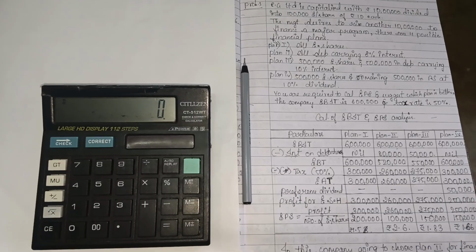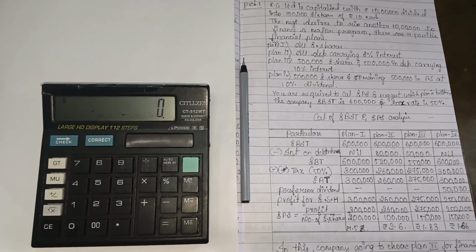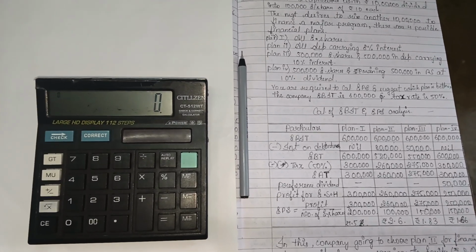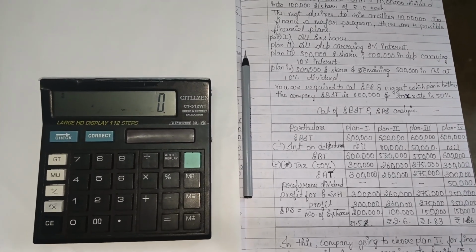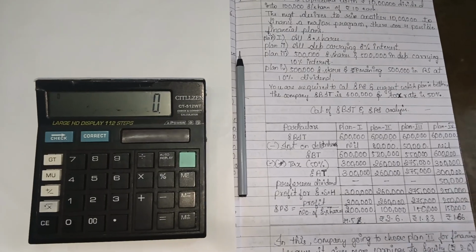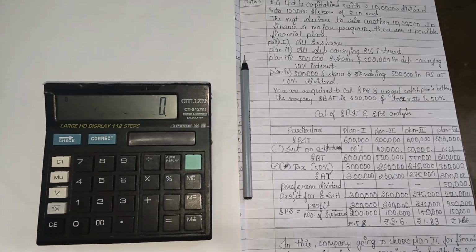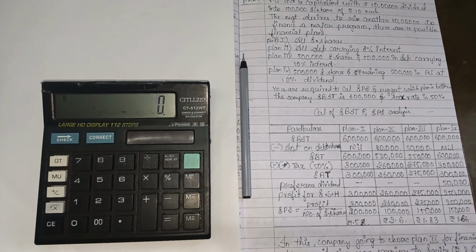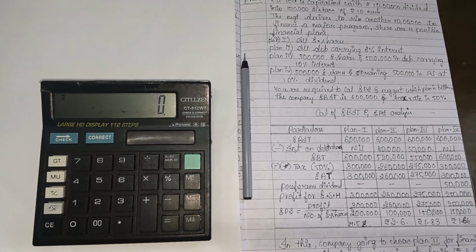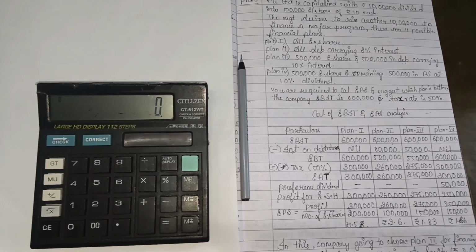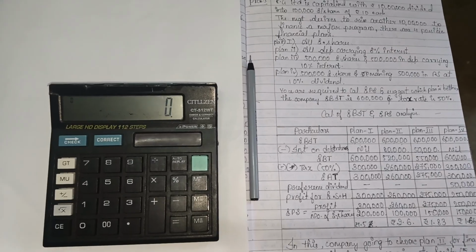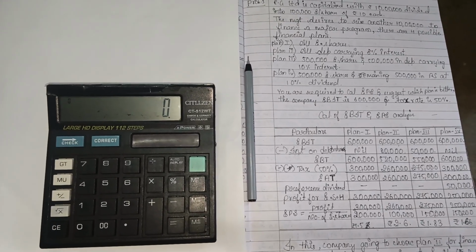Calculation of EBIT and EPS analysis. The format is particulars, plan 1, plan 2, plan 3 and plan 4. You need to take columns, as many as there are plans. First you need to write EBIT, earning before interest and tax. They have given in the question that the company EBIT is rupees 6 lakh. Therefore, you will write 6 lakh in all the columns. Minus interest on debentures.